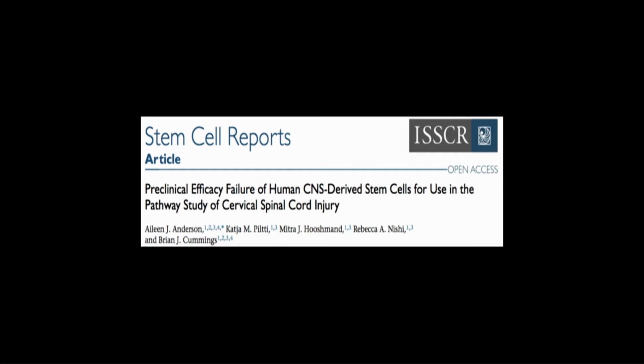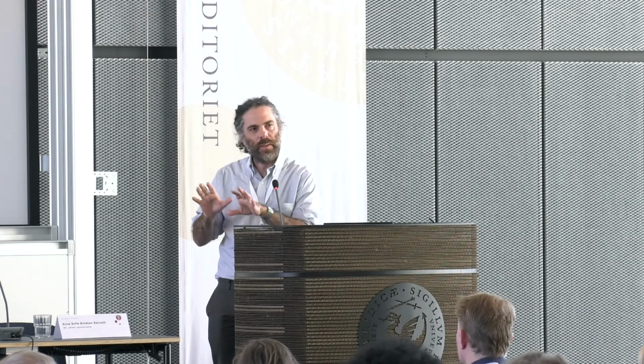Here's just one of several different examples. This is for a cell therapy for treatment of spinal cord injury. In this case, there was preclinical evidence suggesting that cell preparation was not effective, and yet the trial went forward anyway. So the bottom line is, it's not clear to me that patients have any personal interest in getting access to drugs that have not yet been demonstrated to be safe and effective.